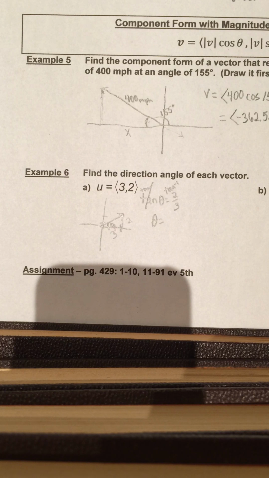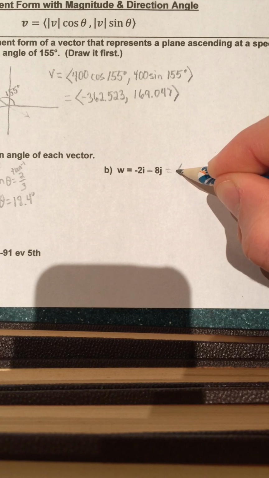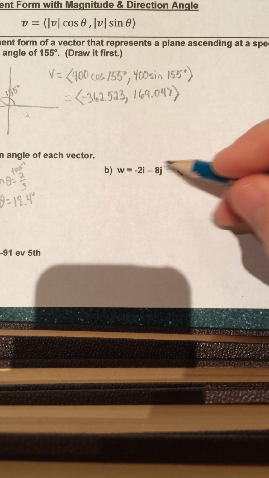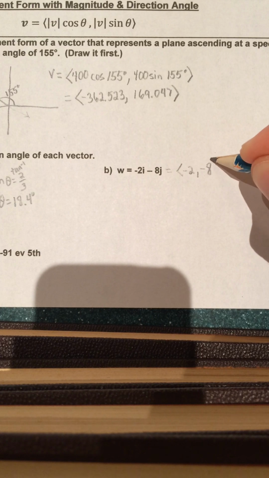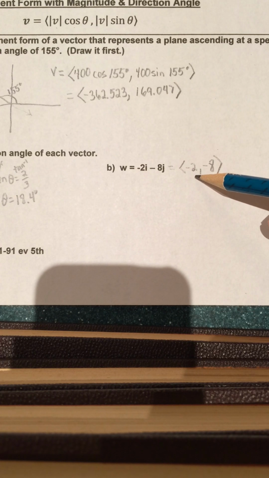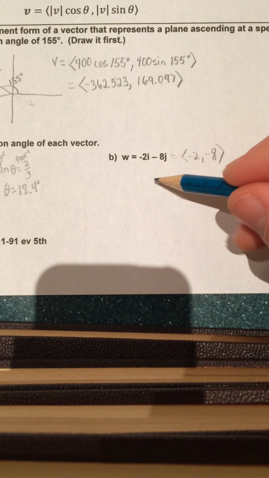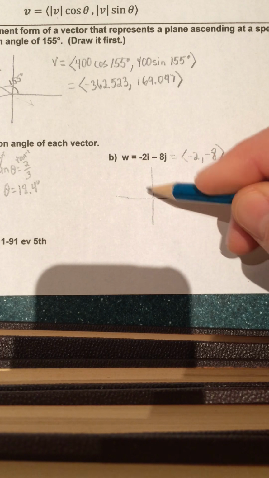All right, looking at the next one. We're back to that i-j notation. Remember, this is simple. Just interpret it real fast. Don't even mess with the i-j stuff. i is nothing more than the x coordinate. j is nothing more than the y coordinate. So I'm just immediately interpreting it as (-2, -8). That's my component form. And I'm going to go ahead and graph (-2, -8).